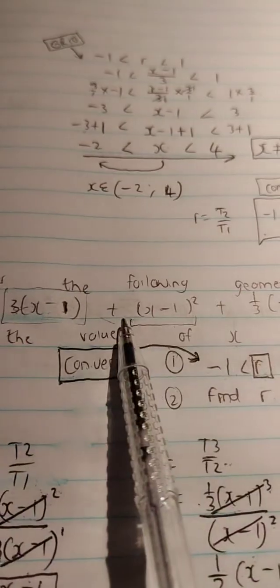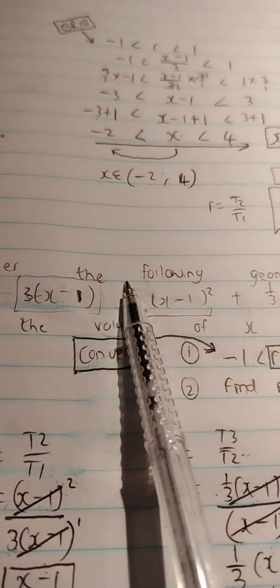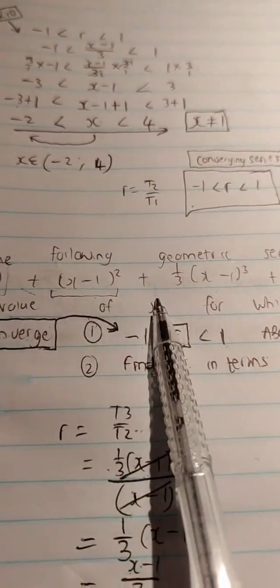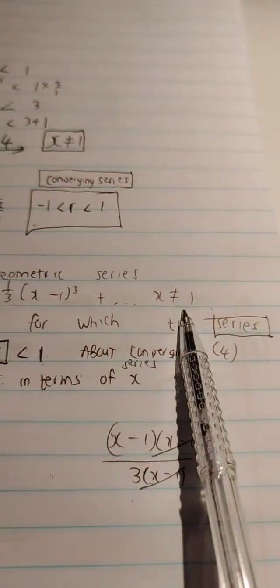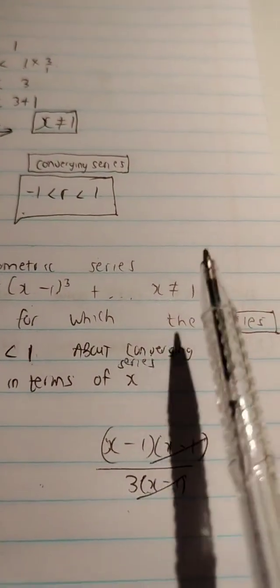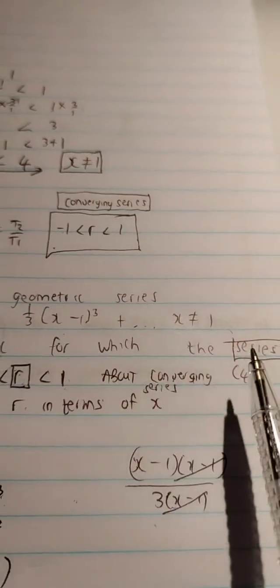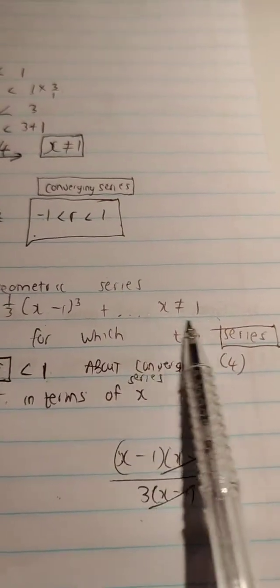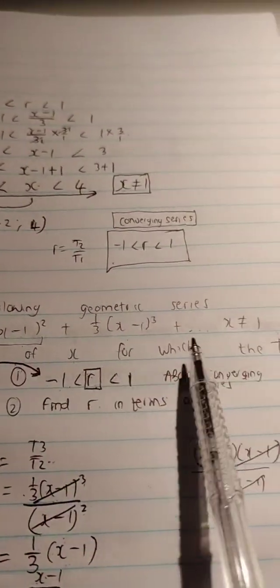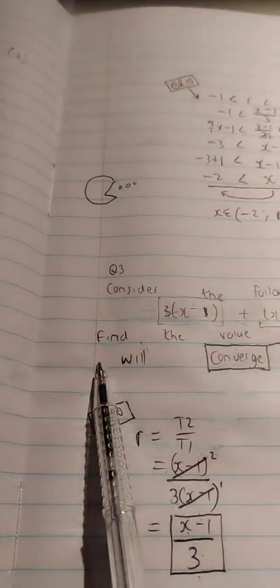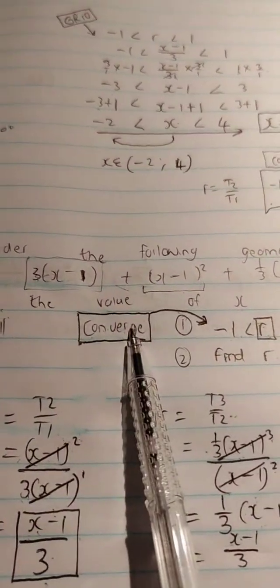It is a series because you can see in between the terms there's a plus, this term there's a plus, this term there's a plus. Then they told me that x cannot be 1. There's a restriction that x cannot be 1, but I want the values of x for which the series will converge.